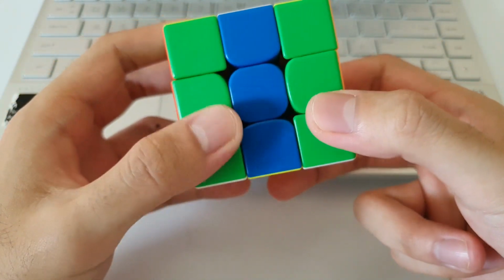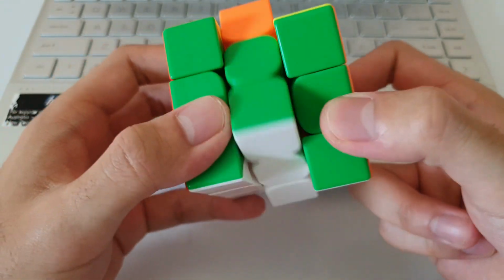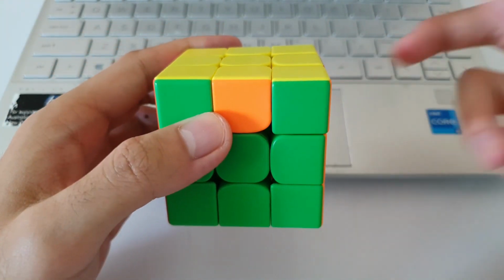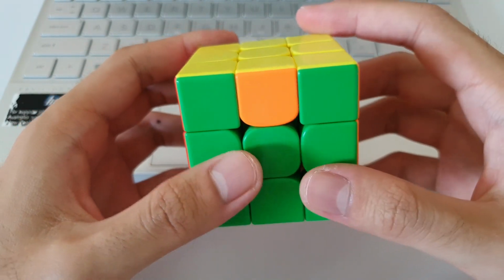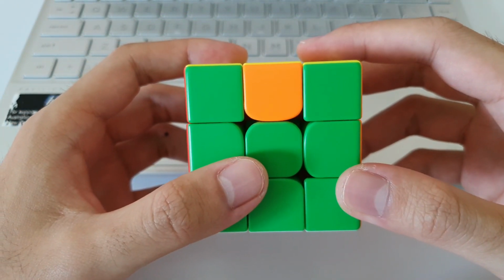So it will feel very awkward. Even for me now, sometimes it's a bit awkward doing the move, but I do it quickly enough in an algorithm that it doesn't really affect it that much. So yeah, definitely practice these moves as well.